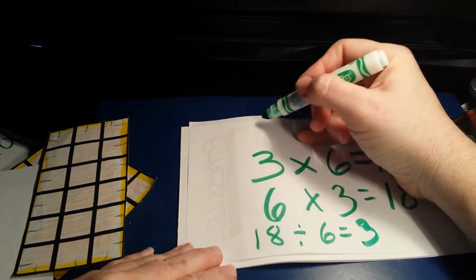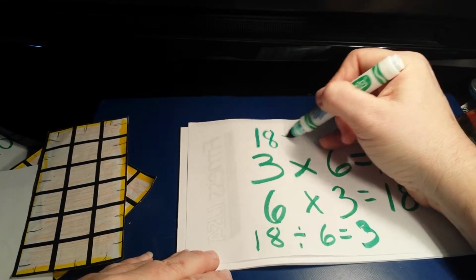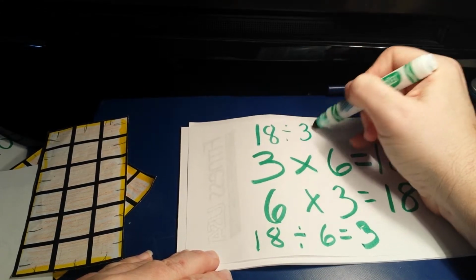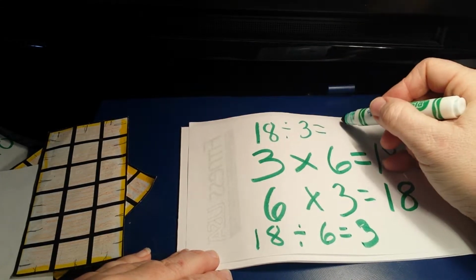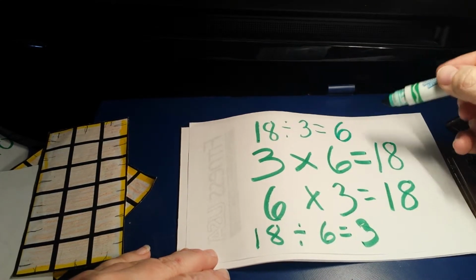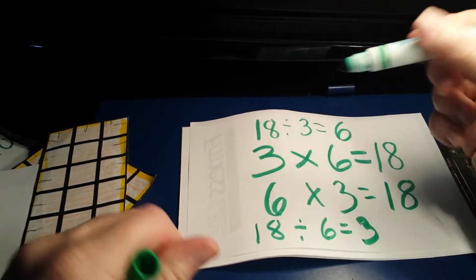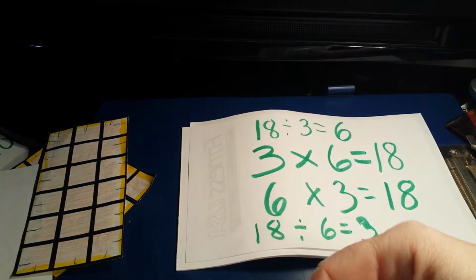And let's go up here, 18 divided by 3, 18 divided by 3 would equal 6. So our fact families help us. Once we know multiplication, we can also learn division, which we haven't covered too much of yet.